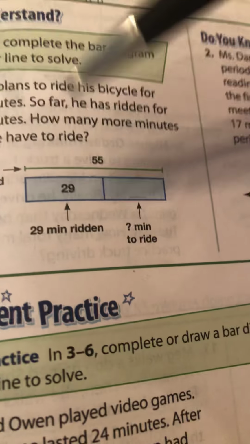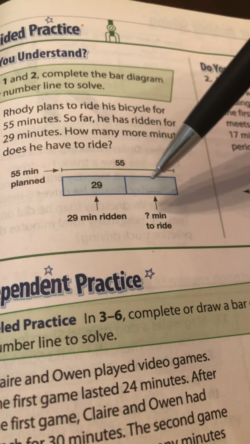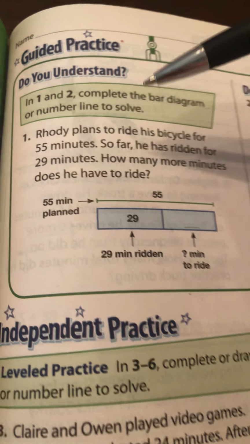Guided practice, independent practice, and word problems. Here we go. 14-3, page 753 of your math books, and also it's on Pearson. Okay, so bar diagrams. Remember, this plus this equals the top number.